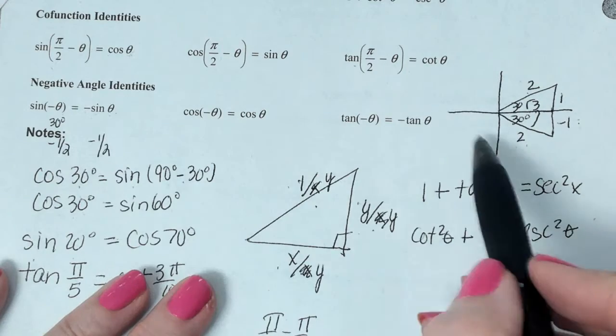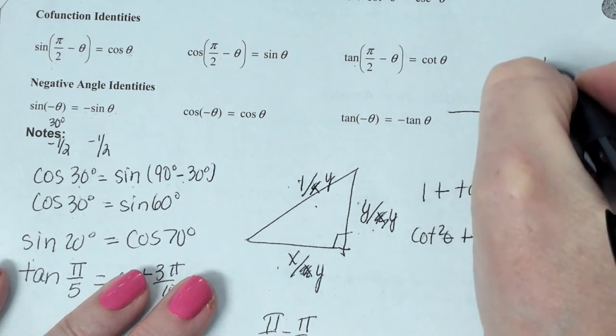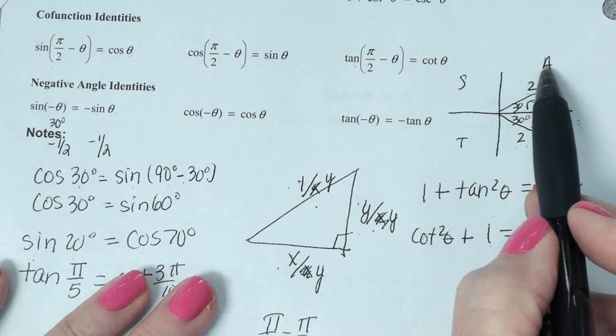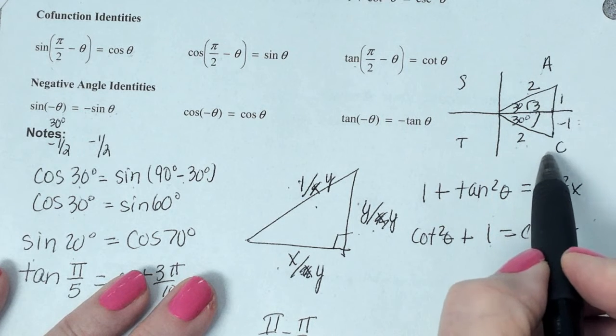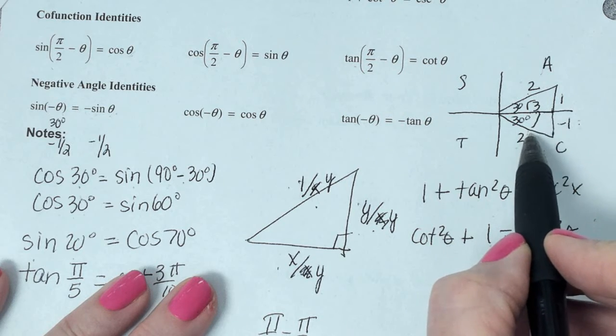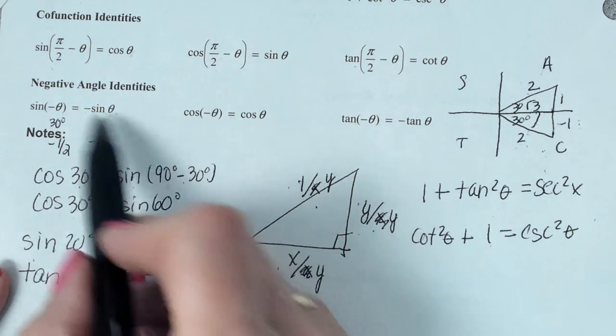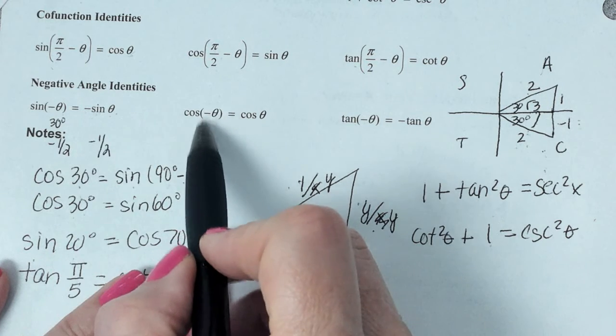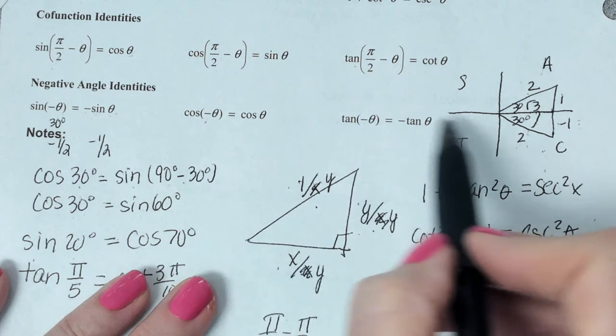This has to do with the quadrants. All students take calculus. In this quadrant, everything's positive. In this quadrant, sine is negative. So if I go in this direction and get into this quadrant, it would be equal to the negative of the other one. But look at this one.